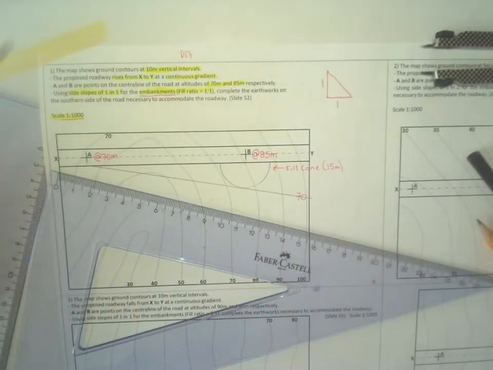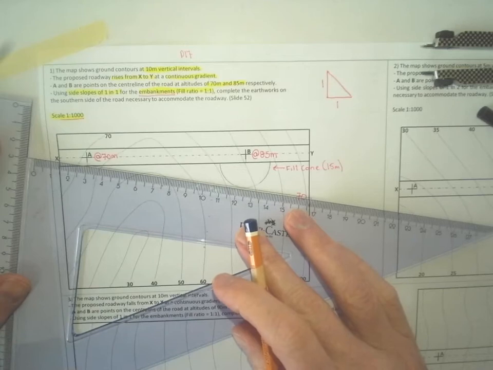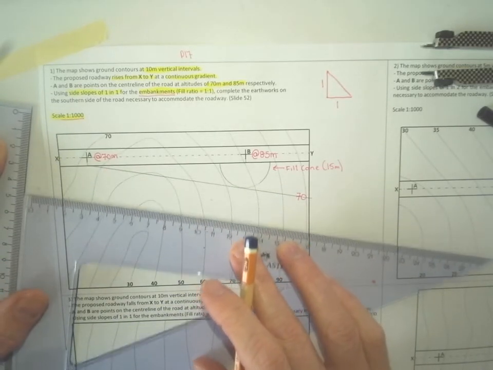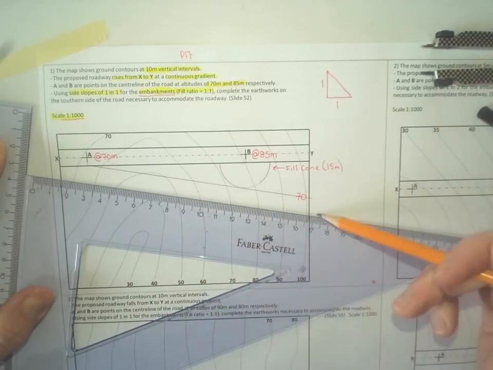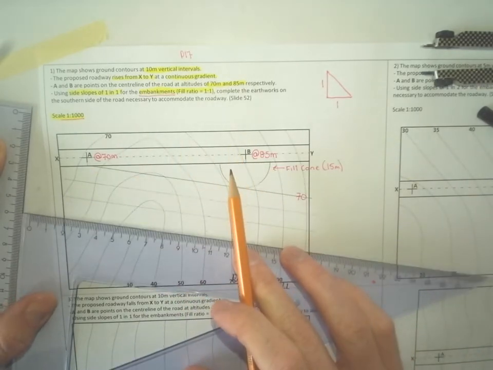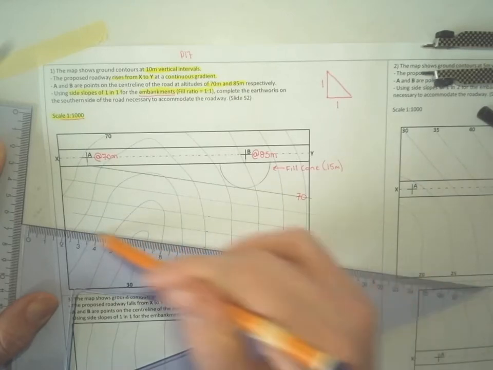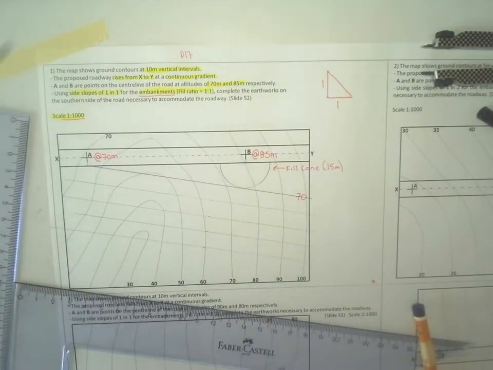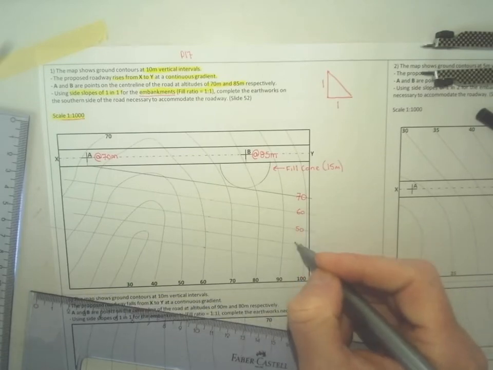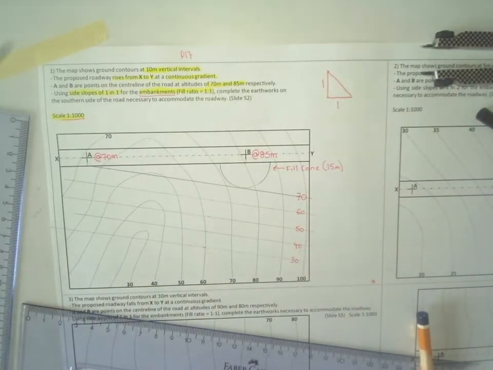Then you draw parallel lines. Label them 70, 60, 50, 40, and 30. So that's kind of the same kind of process.